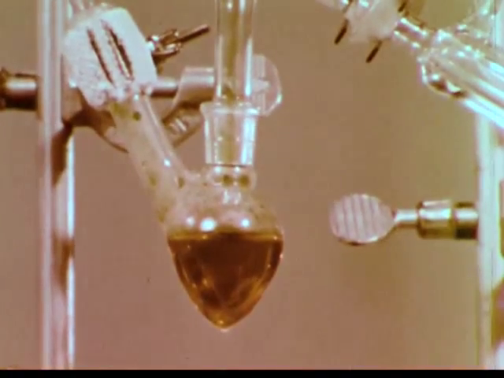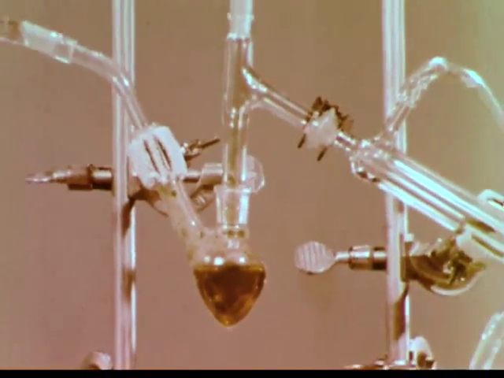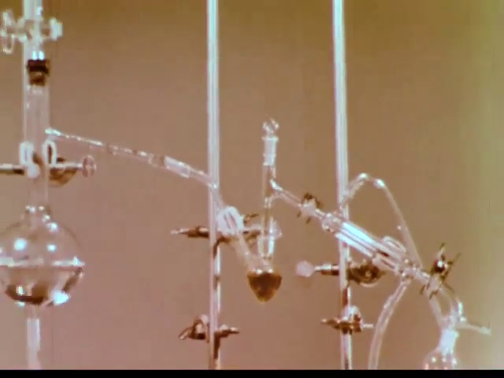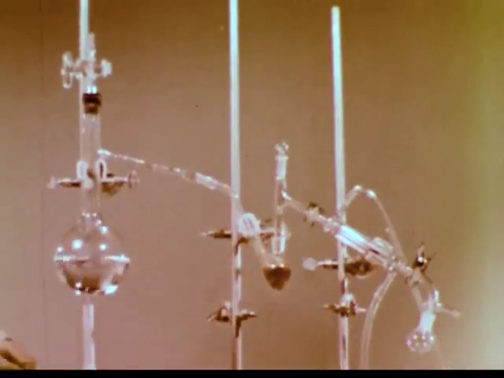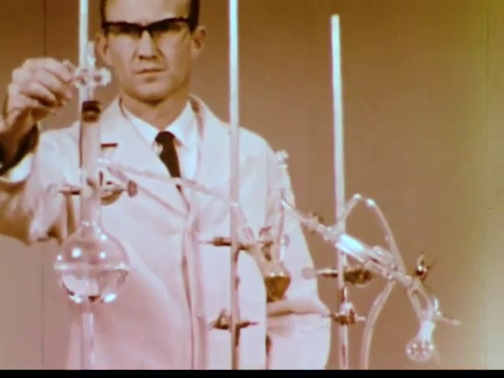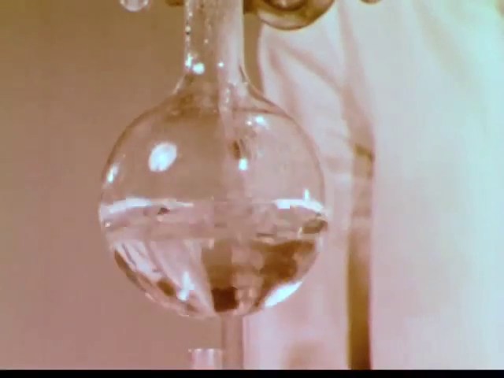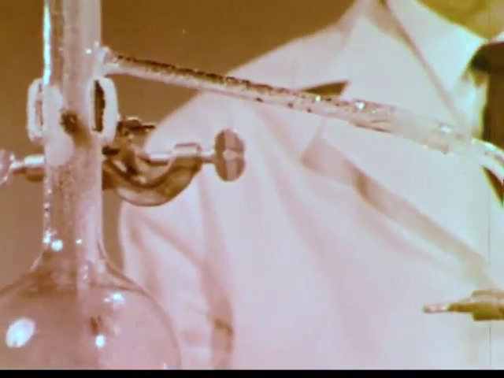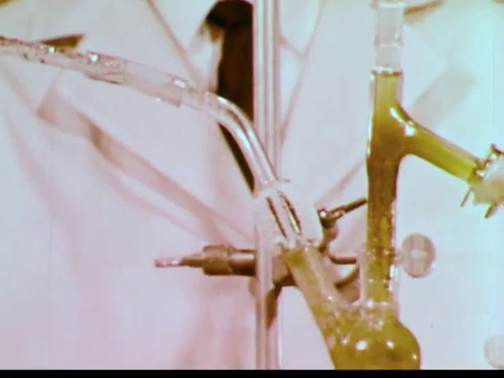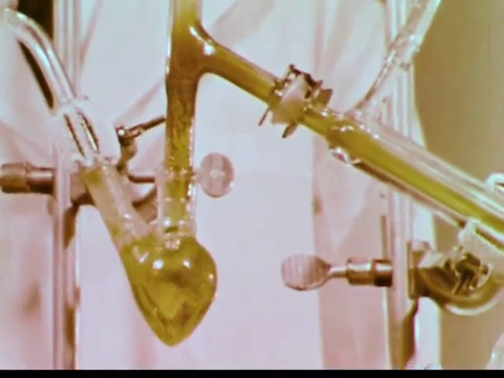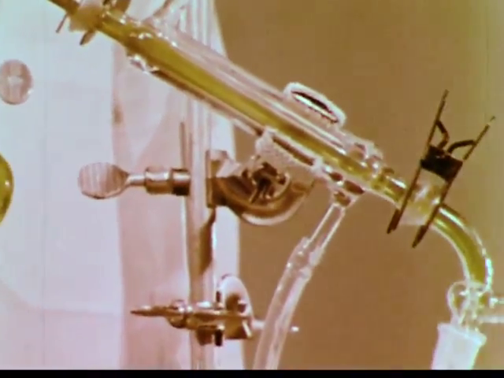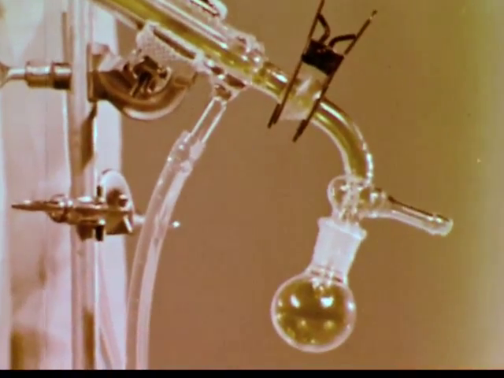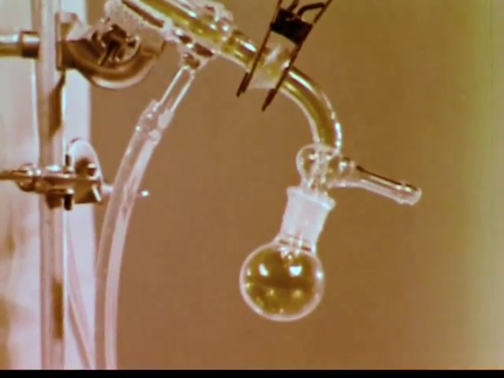Since our goal is to obtain elemental bromine, how do we now remove the bromine from the water in which it is dissolved? We could blow it out with air, as we did before, but to minimize loss of bromine into the air, we'll use live steam produced in this flask. The steam condenses as it passes into the solution, raising the temperature. Because bromine is more volatile than water, it distills from the solution. Relatively pure bromine condenses and collects in this receiving flask.